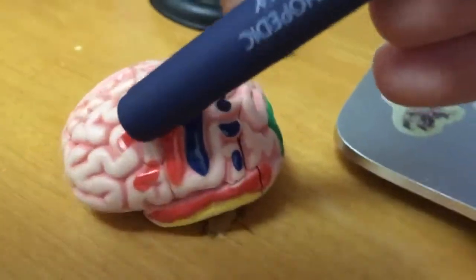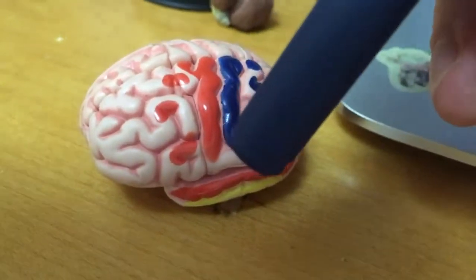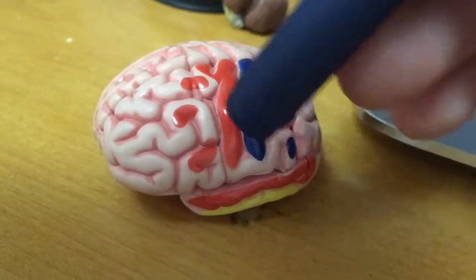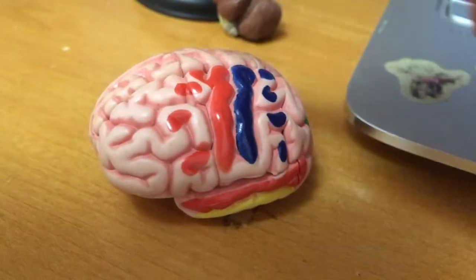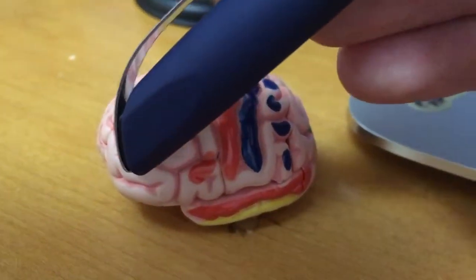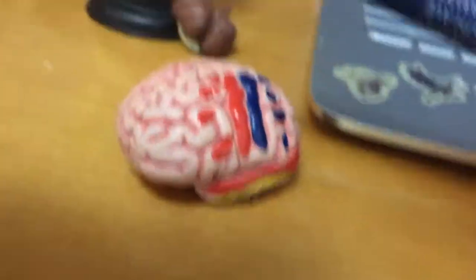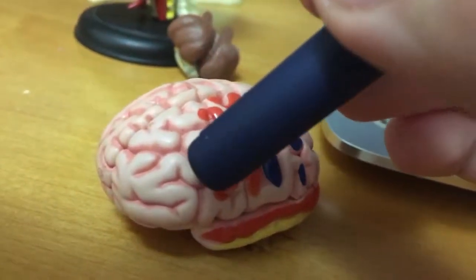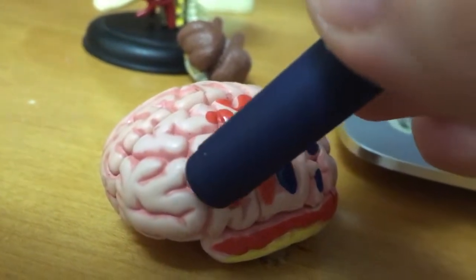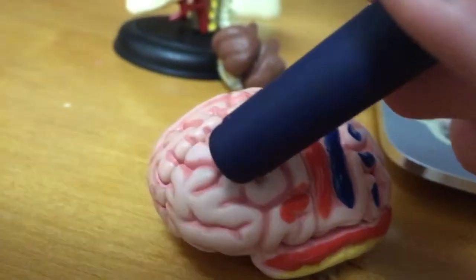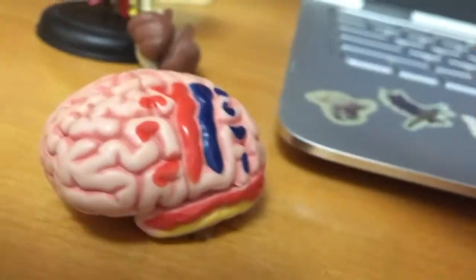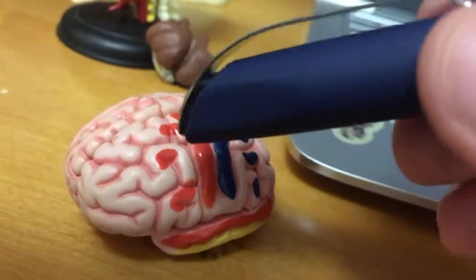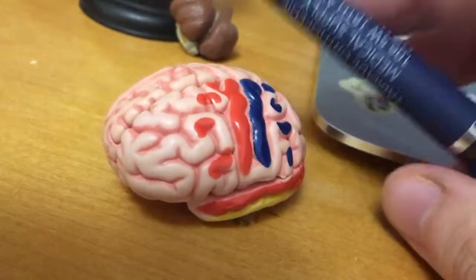You see these wrinkles? They're formed by two different structures, sulci and gyri. The gyri are the different elevations, the mountaintops, and the sulci are the little wrinkles, the caverns or canyons, between them. Now fissures are even deeper grooves, so even deeper sulci.